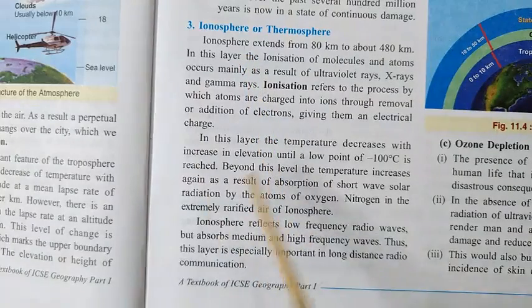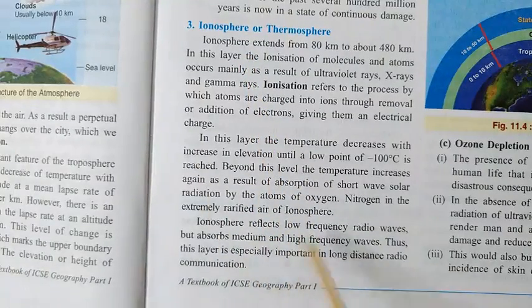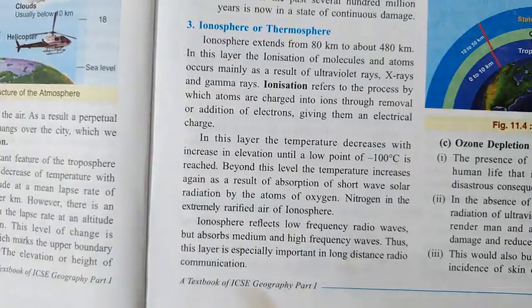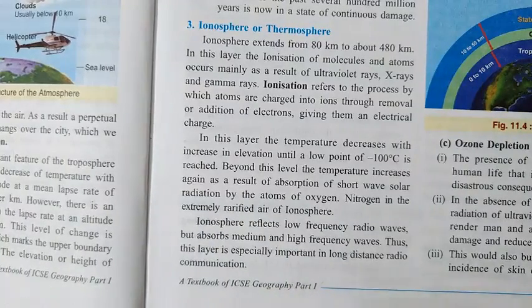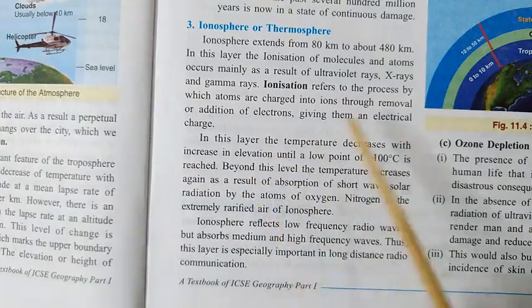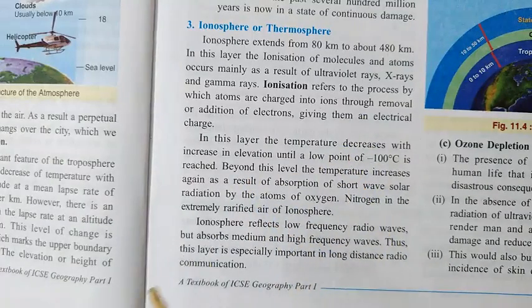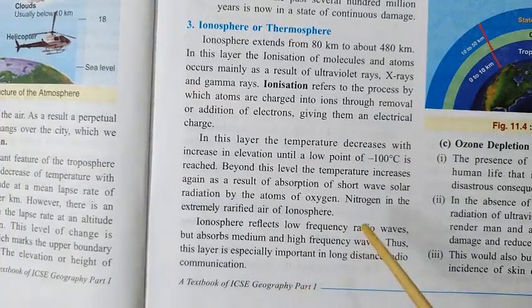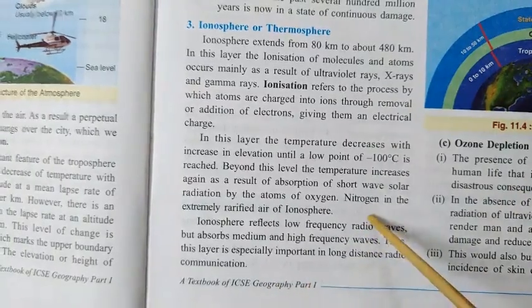So these radio waves travel within the atmosphere of the earth, from the first layer to the second layer, and this is how they travel around the whole world, and these signals can be caught. So this is about radio communication.